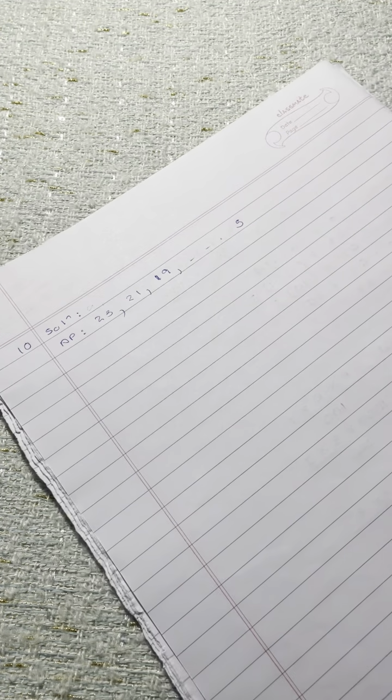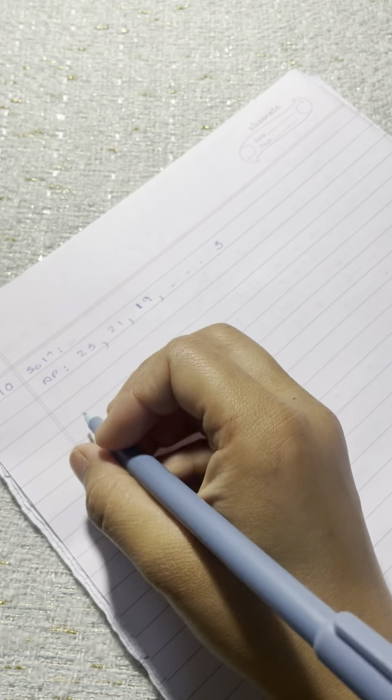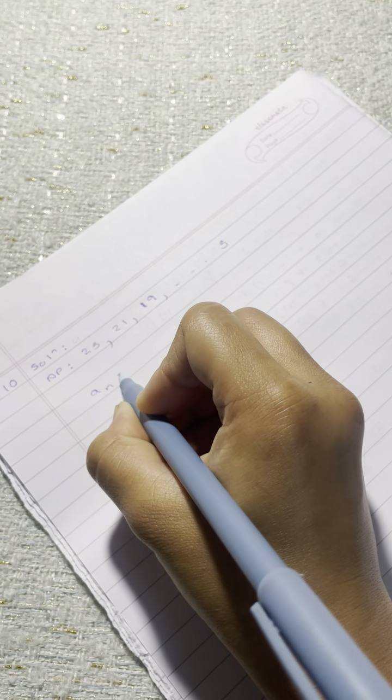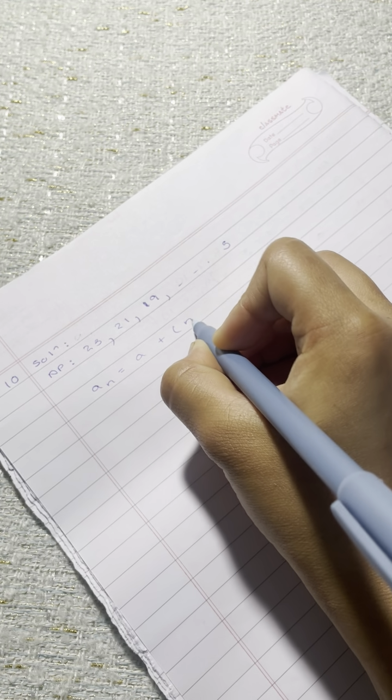That means, in simple terms, what is A and what is N. Okay, how will we find that? In simple terms, we use a formula. That is An equals A plus n minus 1.